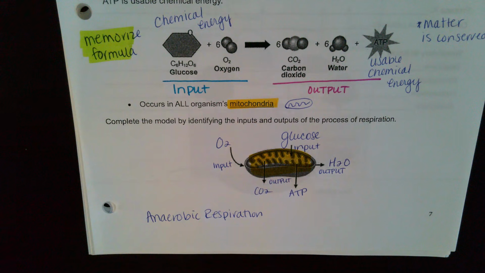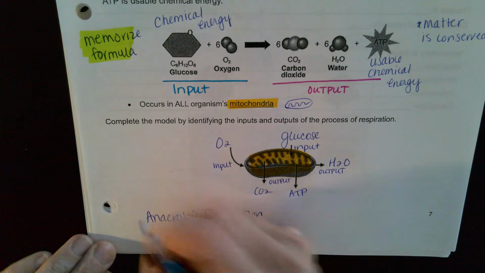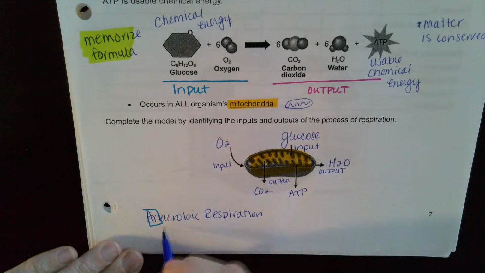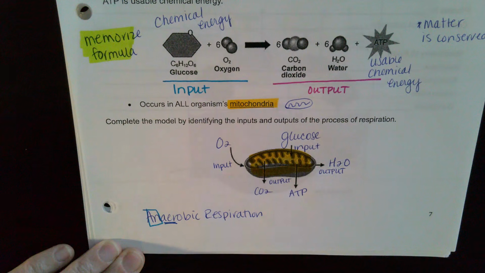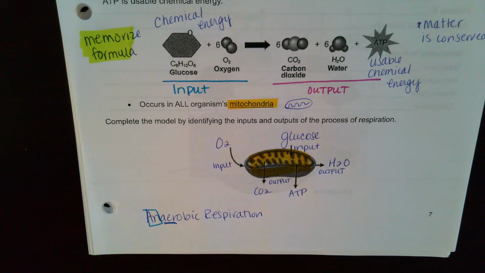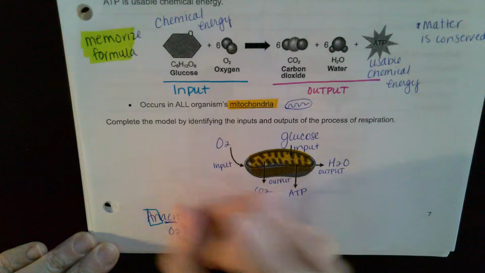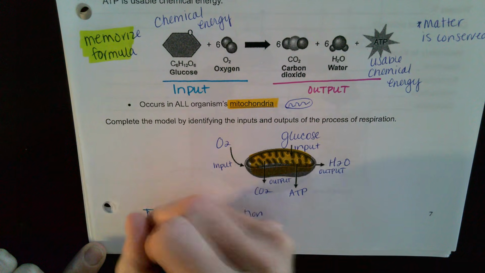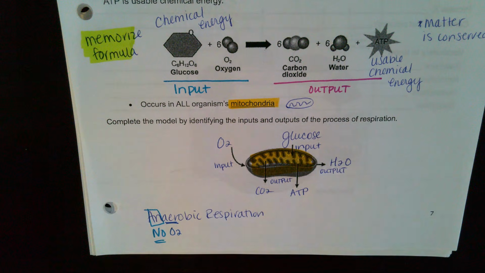Now, if you didn't have me as a teacher this year and you're not too familiar with how to break apart words, I've got my AN and then my air. We already said up on top, air means oxygen. If you ever have an A in front of something, though, that negates it. So AN or just A, that's negating. This means no oxygen. That's key, anaerobic respiration.